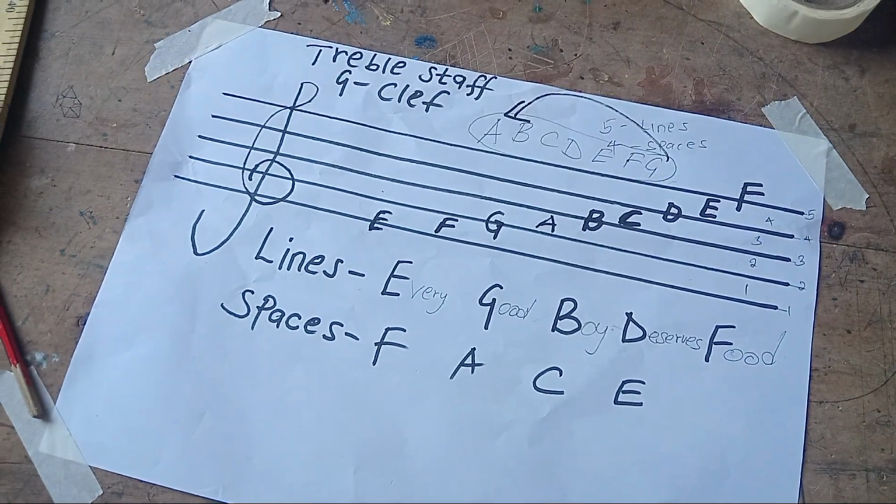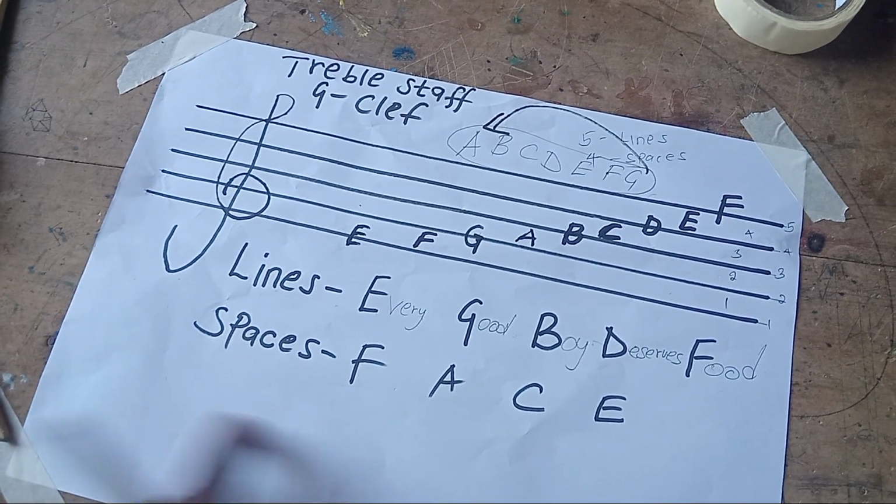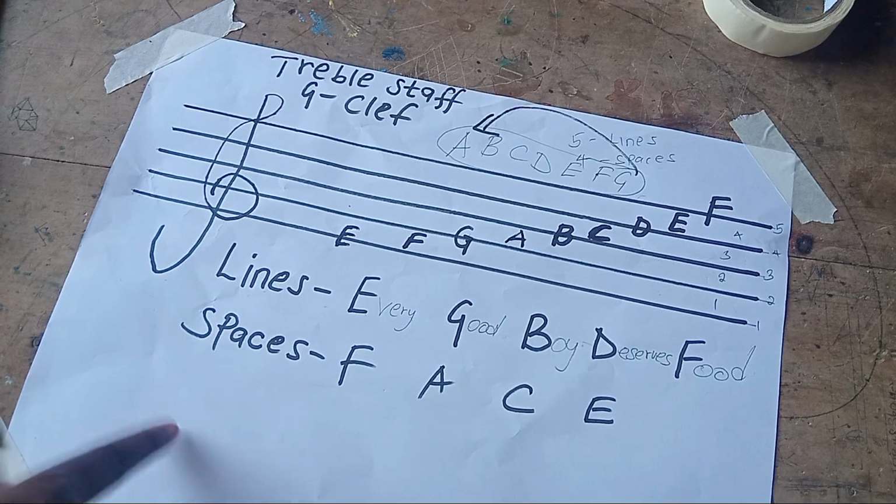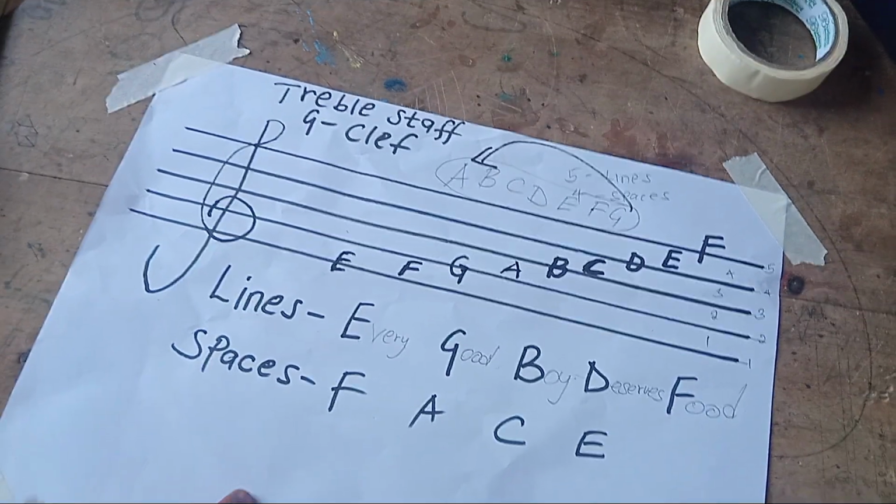On the next one, we are going to do another stuff. They are related to another staff here called a bass staff.